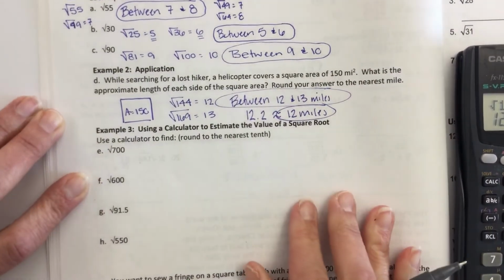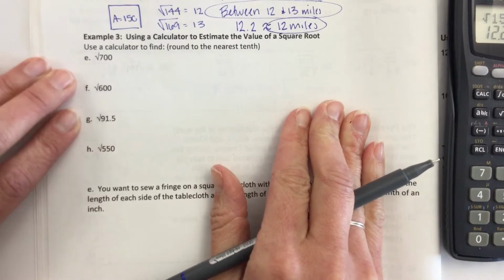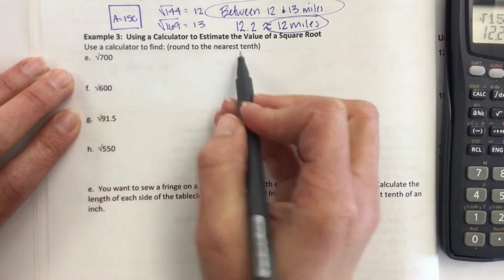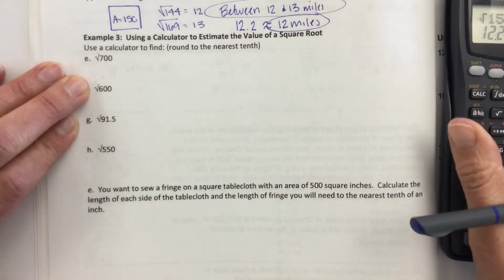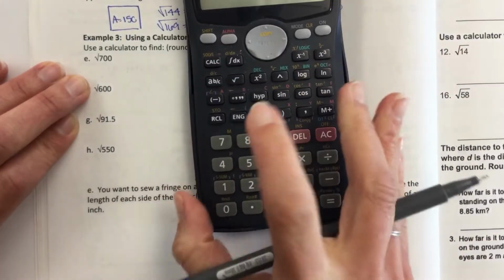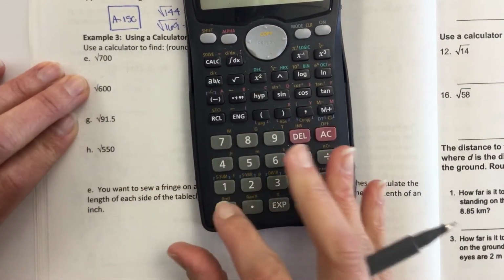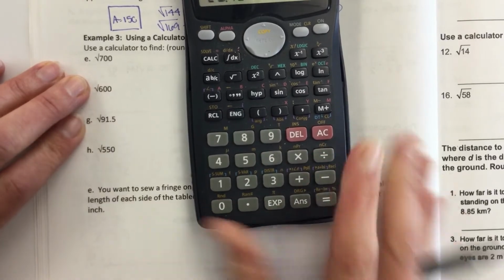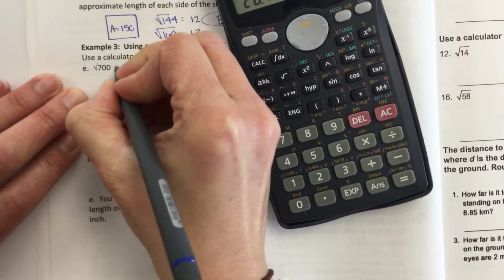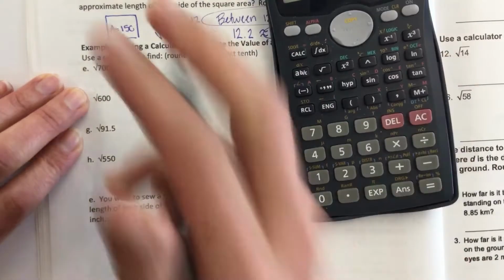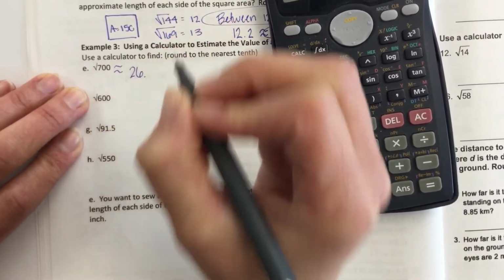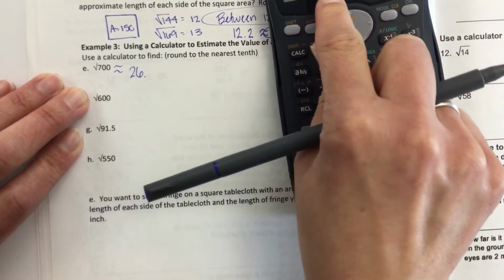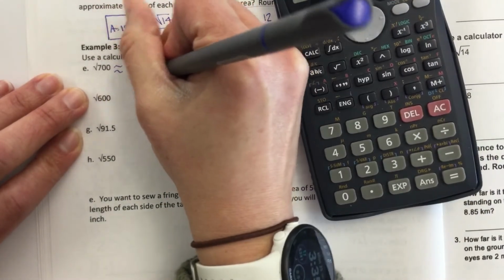Okay, so the next 4 problems, you're using a calculator. So you just put these numbers in the calculator. The biggest thing is going to be to make sure that you're rounding correctly. So the square root of 700 is, and I like to use these little curvy lines because that's approximate, we're rounding, 26 point, and then to the tenth, a 5 makes the 4 go up to a 5.